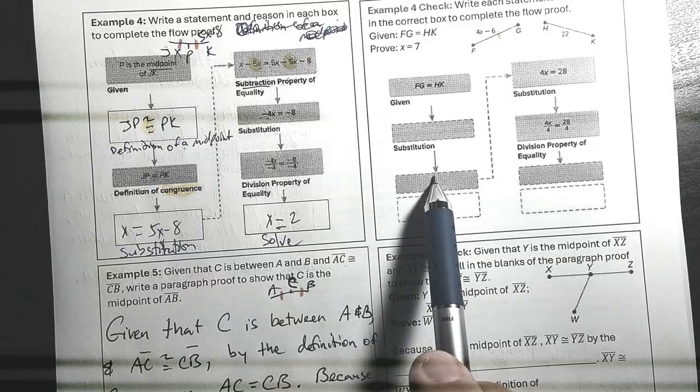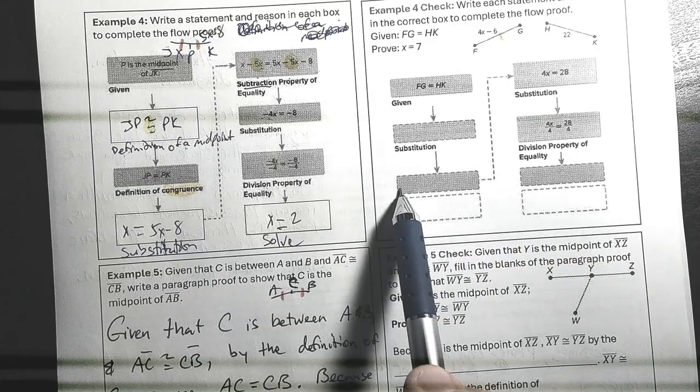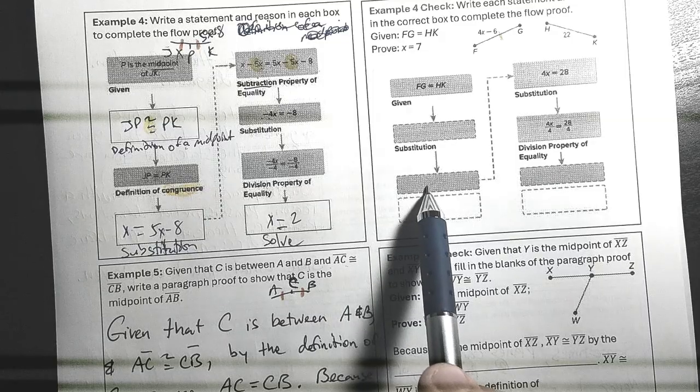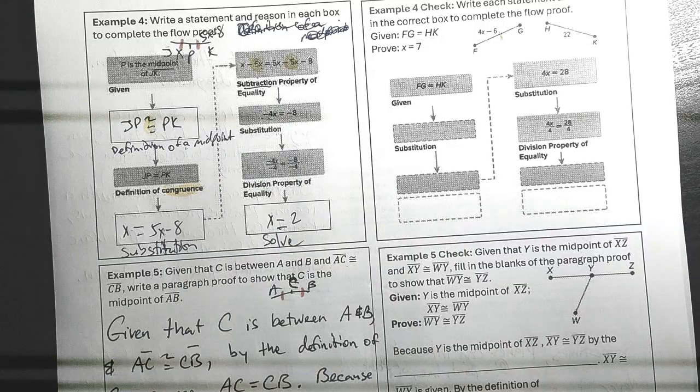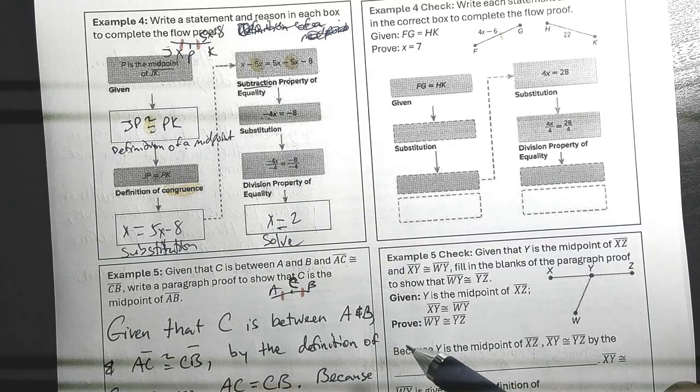Then down here, you're going to add your 6 to both sides. So it would be 4X minus 6 plus 6 equals 22 plus 6. We just wrote it long ways instead of short, kind of like they did over here. So once you do that, you're adding. So that'd be the addition property of equality.